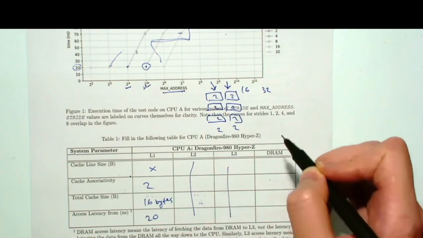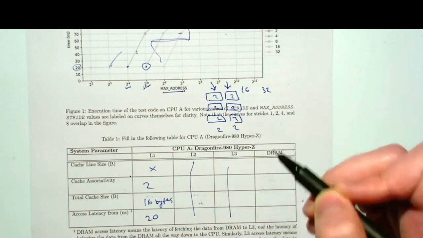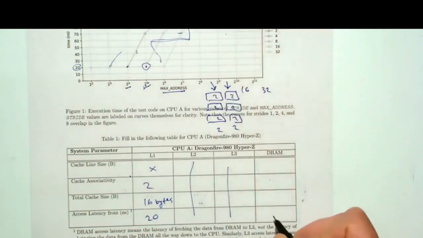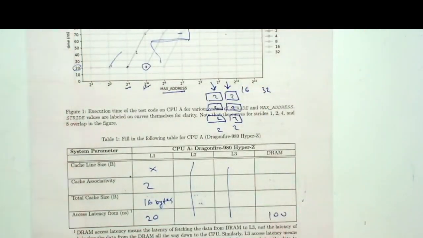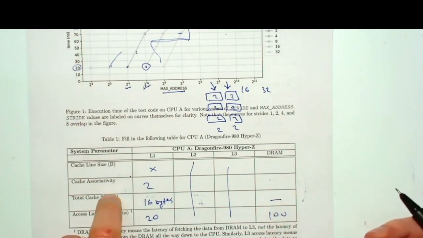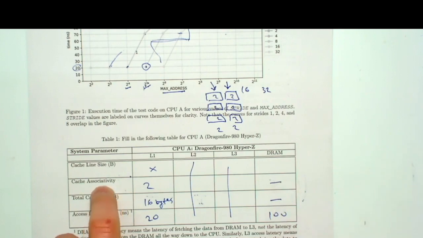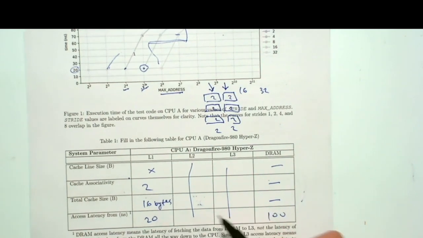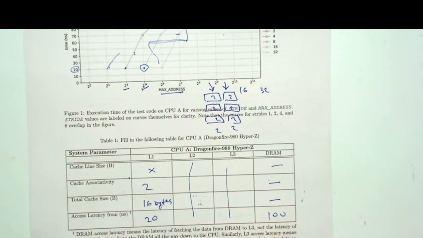And the DRAM latency is 100 nanoseconds, right? Because the max point we get is this, so it's like 120 minus 20. And total size, we don't know what the total size of DRAM is, so this is not applicable for DRAM, right? There's no cache associativity, and the same for the cache line size. We don't know that. Okay, so those four things are the only stuff that we can say based on this plot.